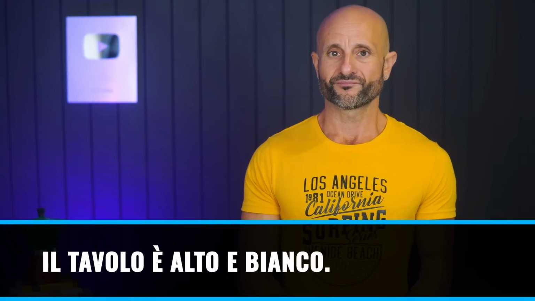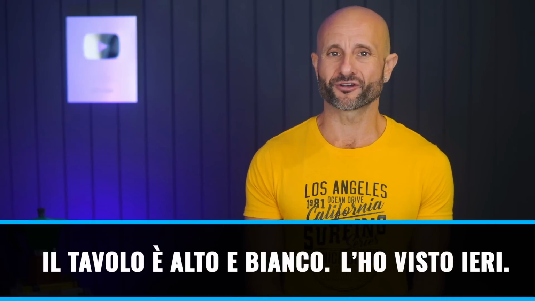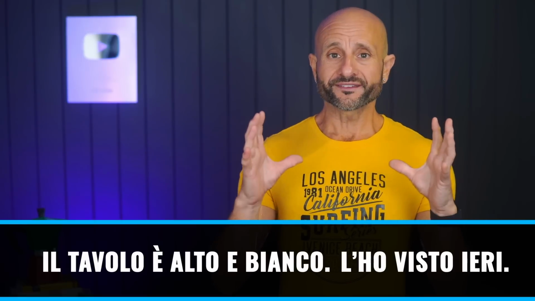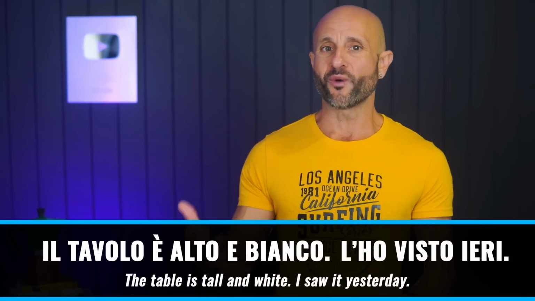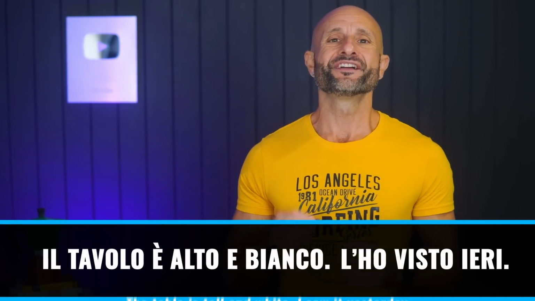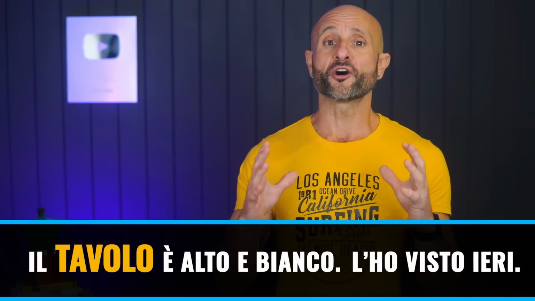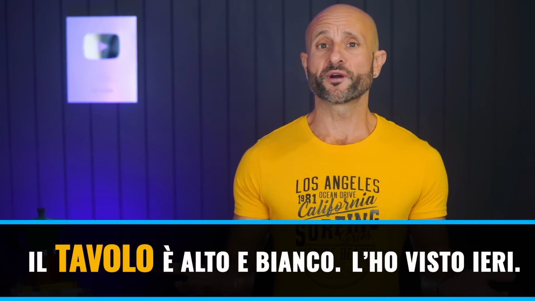So let's look at some examples so that you get an idea of what I'm talking about. In Italian, we'll say, il tavolo è alto e bianco. L'ho visto ieri. Let's look at this sentence and see what is happening here. So the meaning of the sentence is the table is tall and white. I saw it yesterday. The noun tavolo is masculine. This is the star of the sentence, the king of the sentence, let's say. How do we know it's masculine?